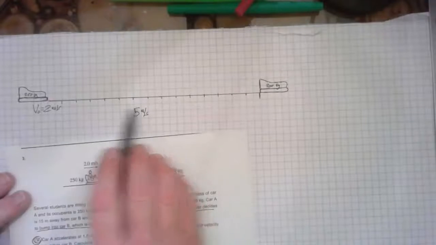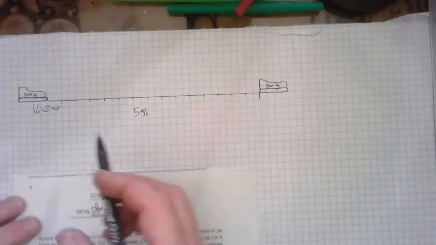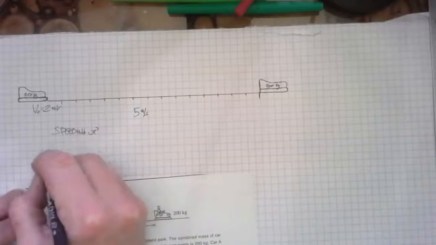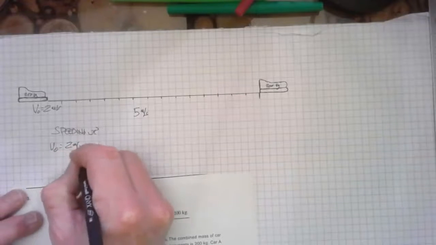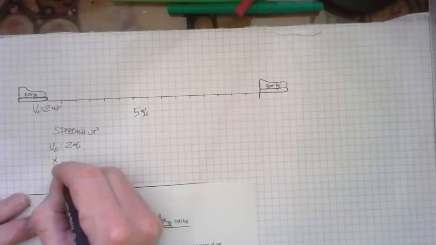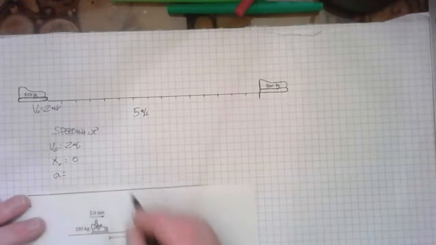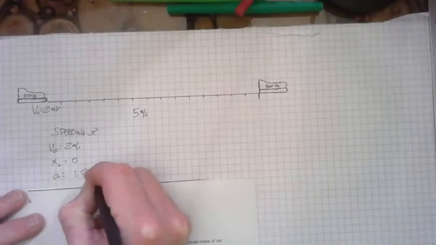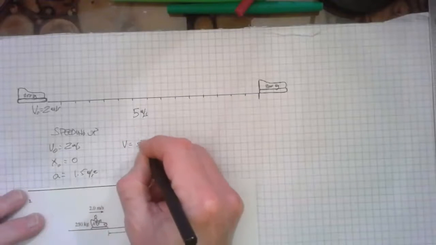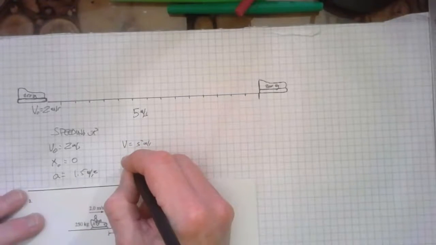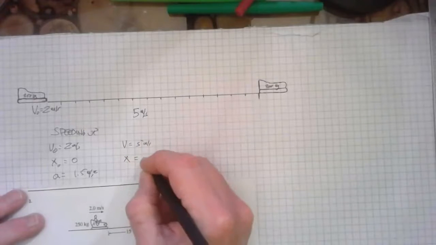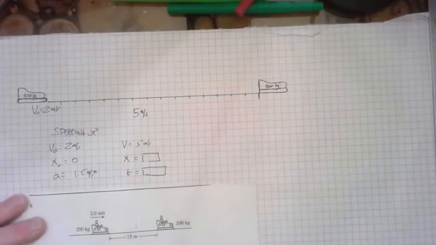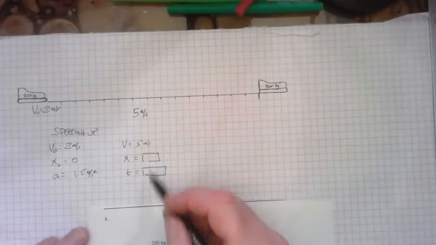So let's figure out how far and how much time it takes to do the speeding up part. So we'll do that first. Speeding up. Original velocity, 2 meters per second. Original position, 0 we'll call it. Acceleration, they give us as 1.5, I believe. Yep. Meters per second squared. Final velocity is 5 meters per second. Final position, I don't know. And the time it takes, I don't know. And I kind of want both. So we'll go after both.